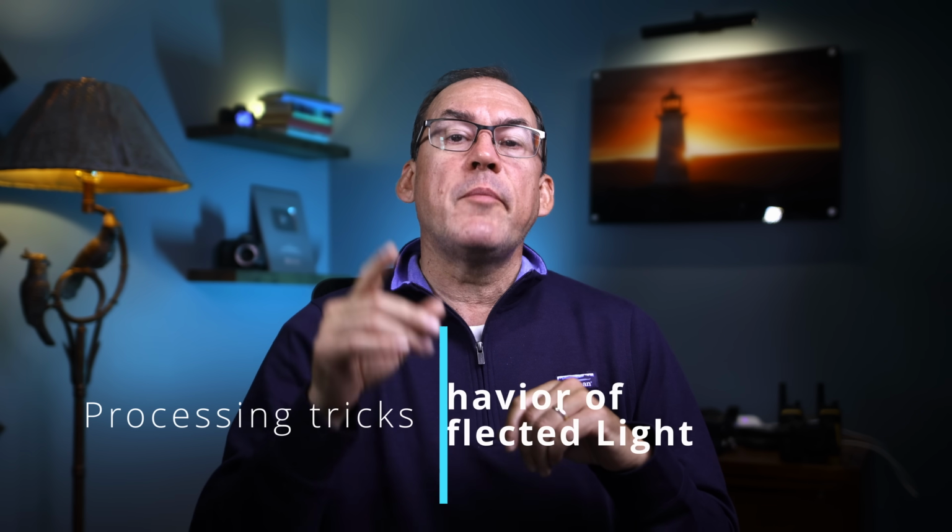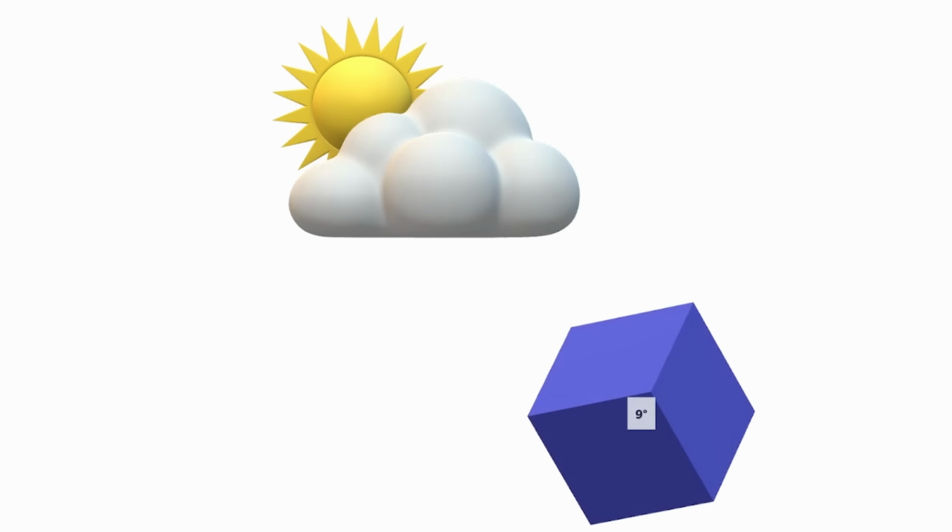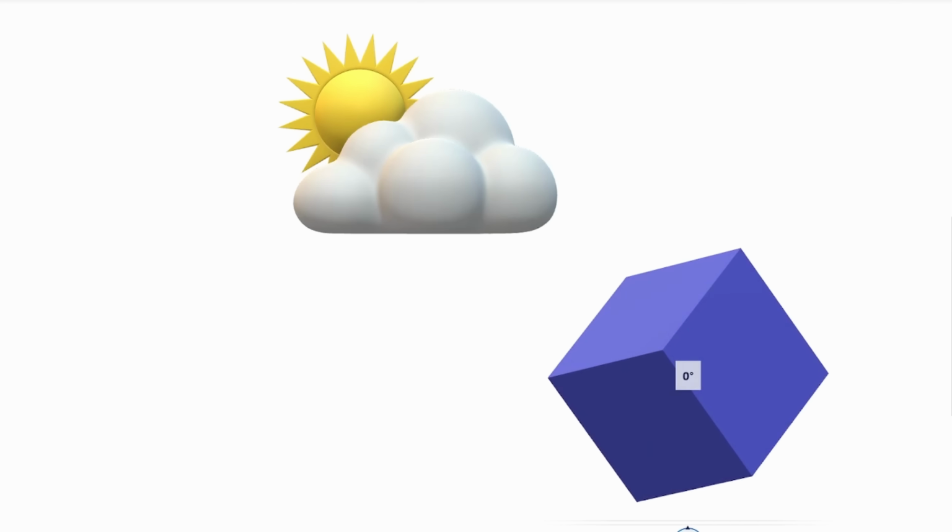Let's look at 4 examples of interactions between objects and the light. First, flat surfaces will be brighter on the side that's facing the light source. Also, unless the light source is very close, the brightness of this illuminated side will be fairly even. If we look at this cube compared to the sun as our light source, for example, we see that the brightest side has even illumination.